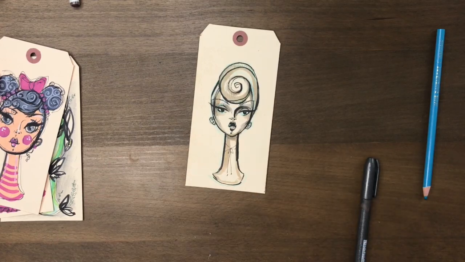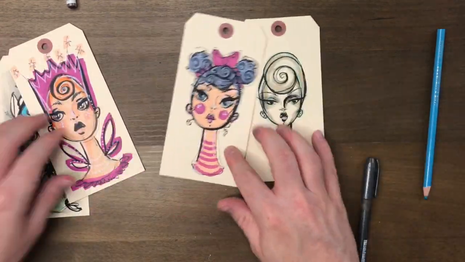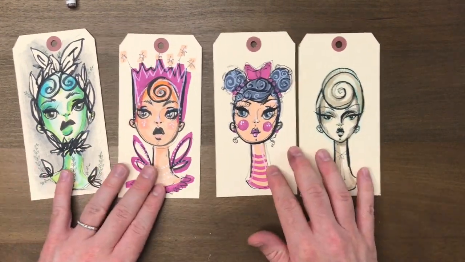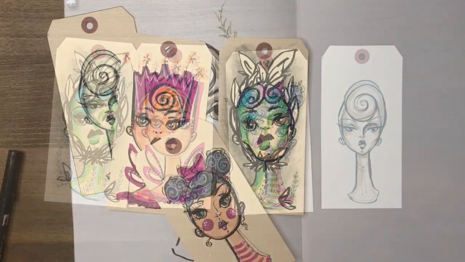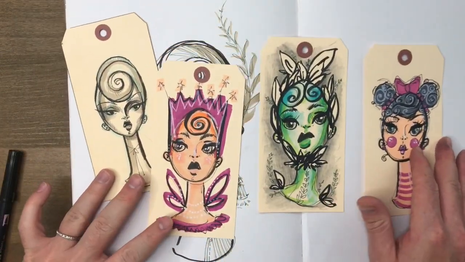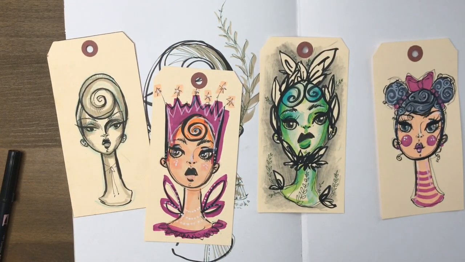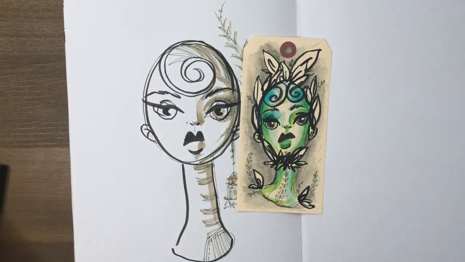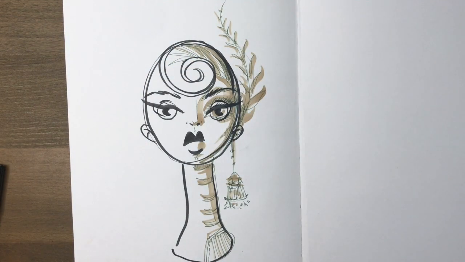Because things are always evolving. You're always changing them up and making them more interesting for yourself. So, not all the same faces, very different faces, but all the same technique from the same starting point. You can get a ton of different options and varieties.